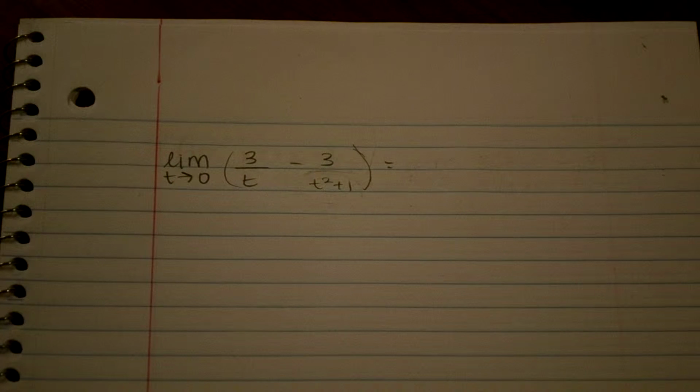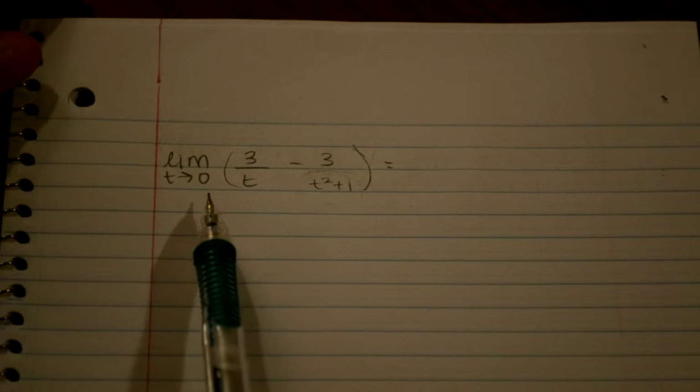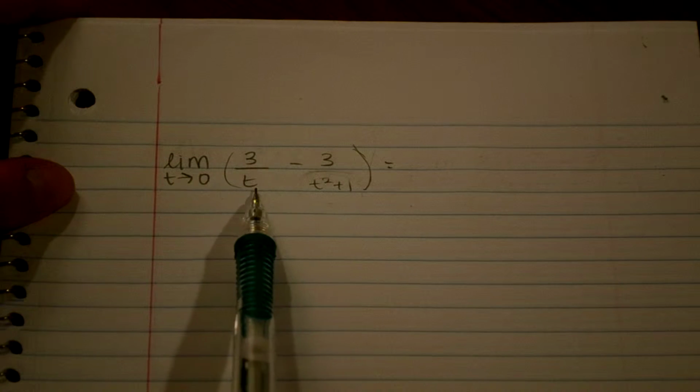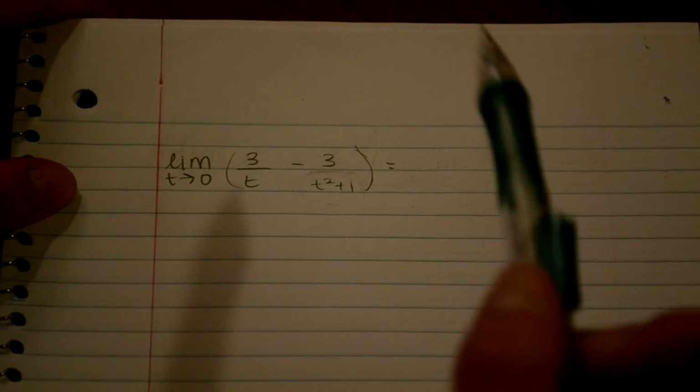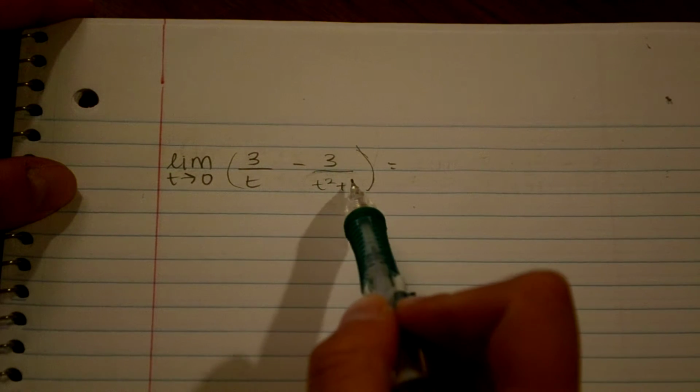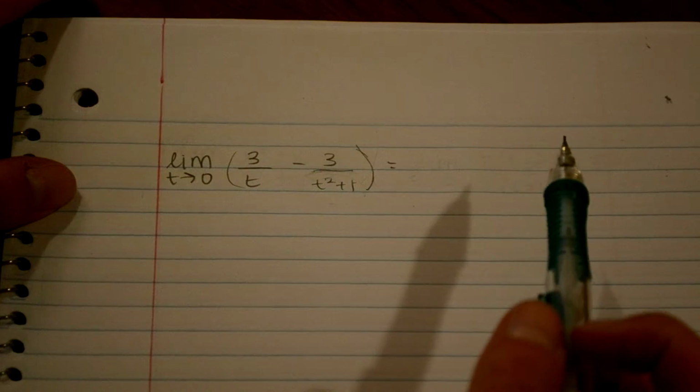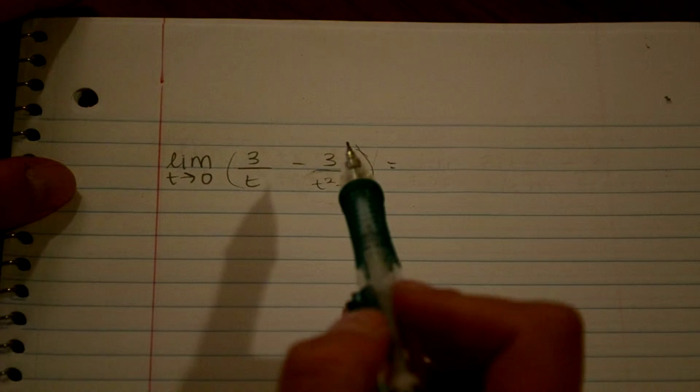Hi guys, so today I'll be showing you how to solve some limits. First one is limit as t approaches 0 of 3 over t minus 3 over t squared plus t. So we'll need to get a common denominator between these two fractions.